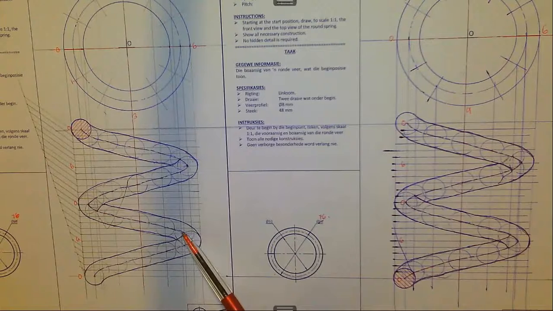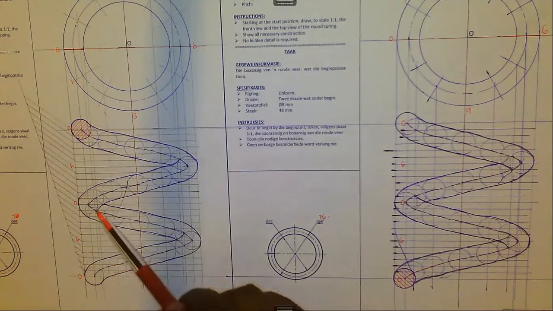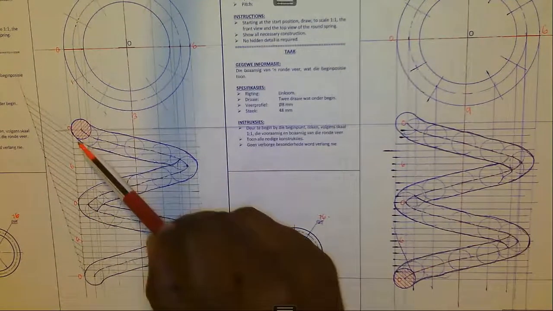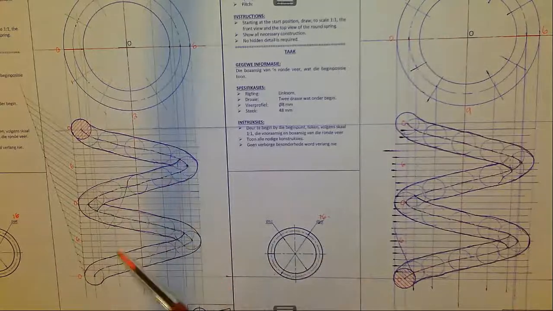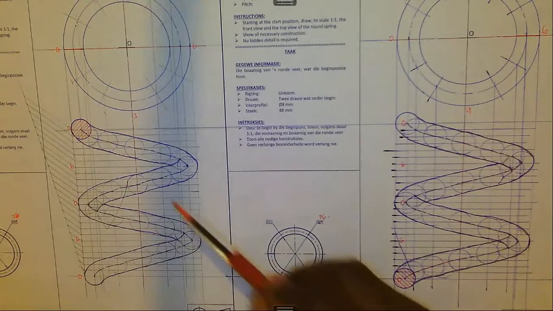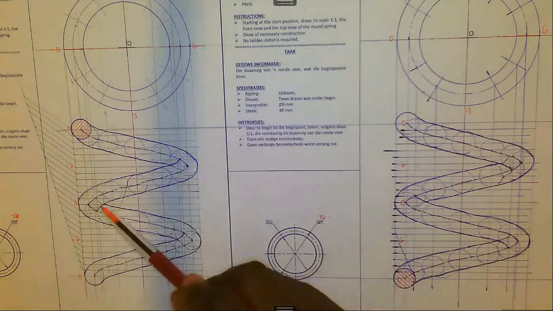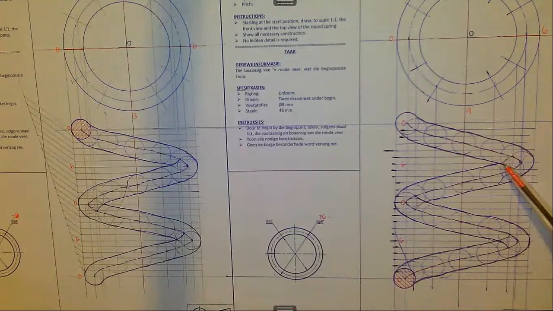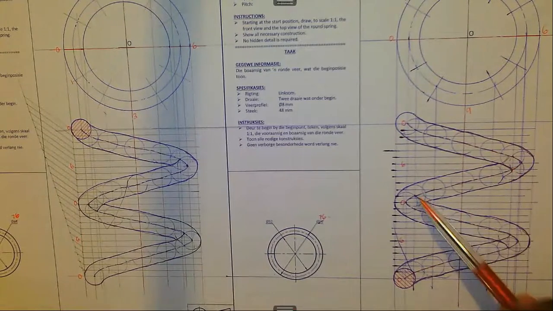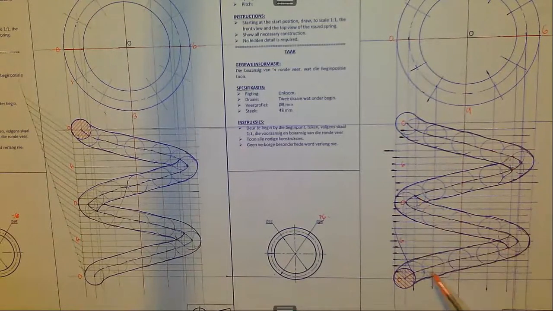So this is the part which defines the hand, okay? Left hand is going all the way to the center line, and this one stopped, which means it's not going all the way to the center line. So this one is left hand, this one is right hand.